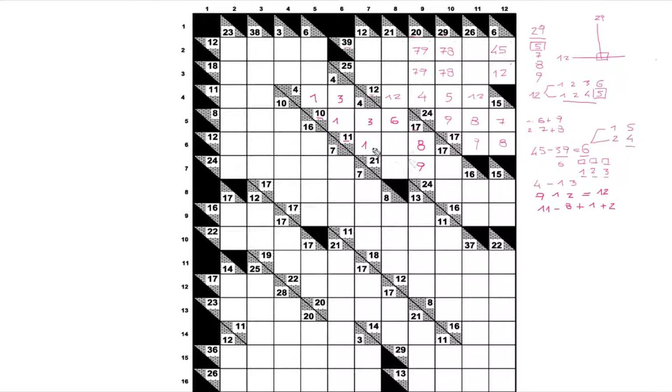Okay, now will be number 2 because 1 plus 8 is 9 plus 2 is 11, and here will be number 2 and here will be number 1 and here will be number 2. Here is 1 and here is number 2.